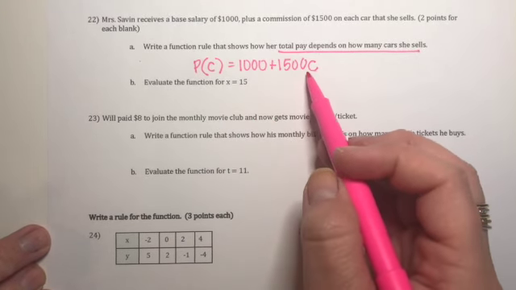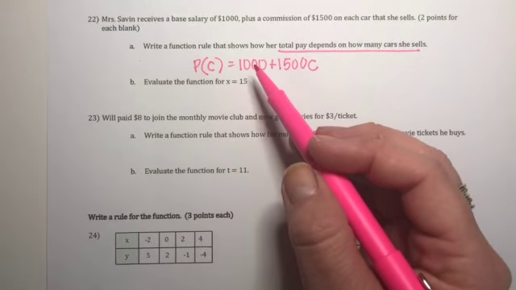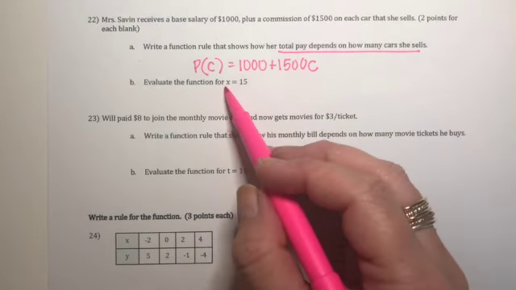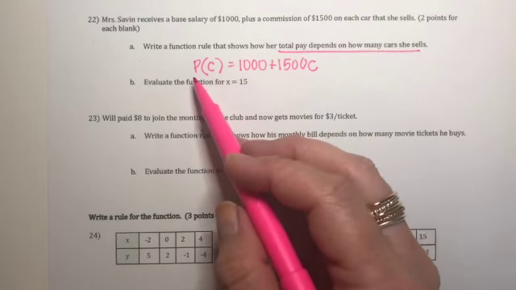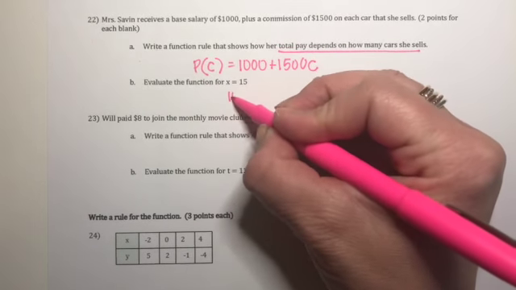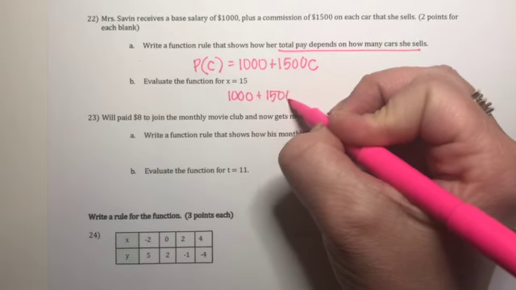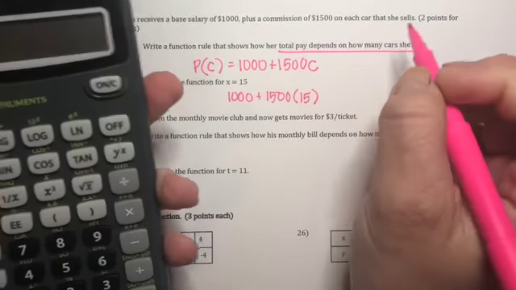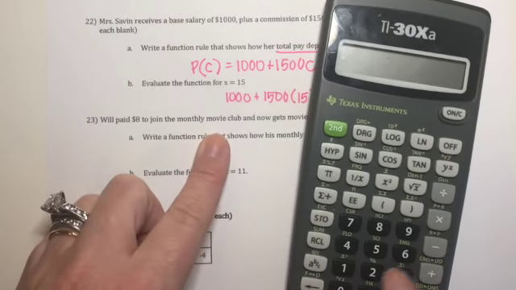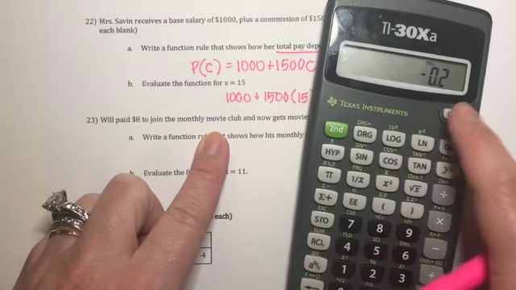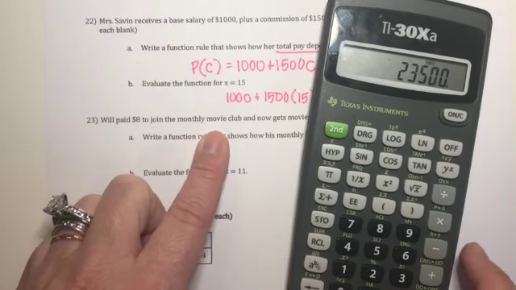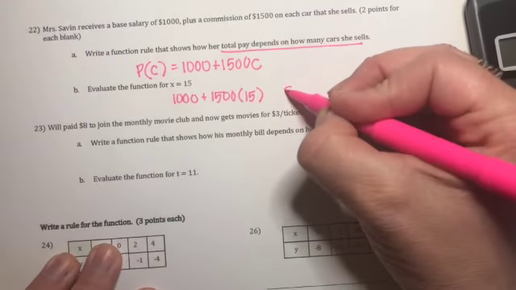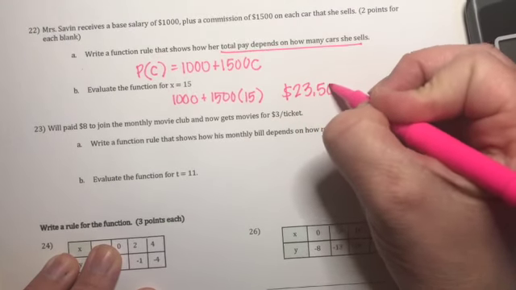What if she sold 0 cars? She would make no commission, but she would still get her $1,000. So the next part says, what if she sells, or evaluate for x is 15? That's the same thing as c is 15, whatever. It doesn't matter if I had made this P of x. So she makes her $1,000 plus $1,500 times 15 cars. So let's figure out what her commission would be. She makes $1,500 times 15 cars. That's $22,500 plus her $1,000 base. So she makes $23,500.